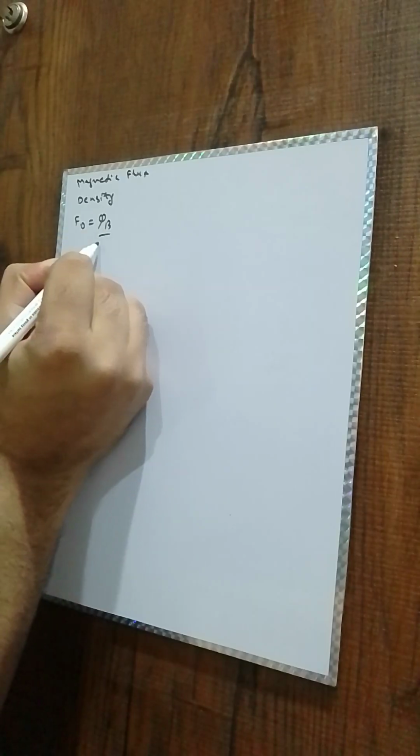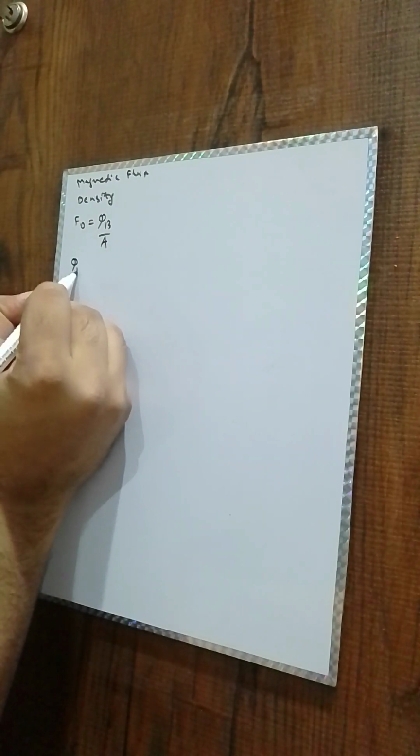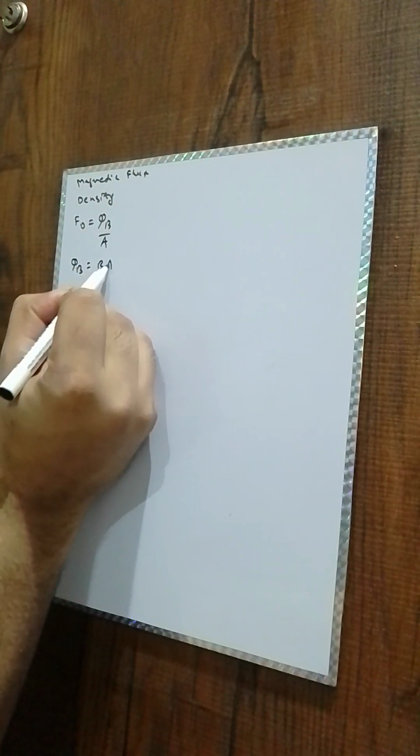So flux density is magnetic flux by area. The flux is basically magnetic field into area with cos of the angle, but that can be approximated to 1 if the flux lines are making an angle of 0 degrees to the surface.